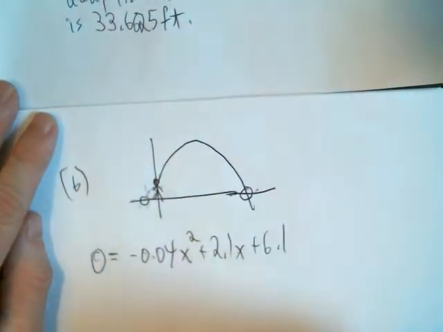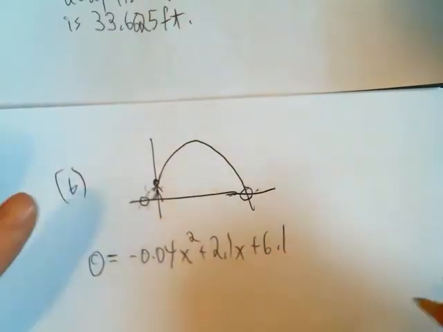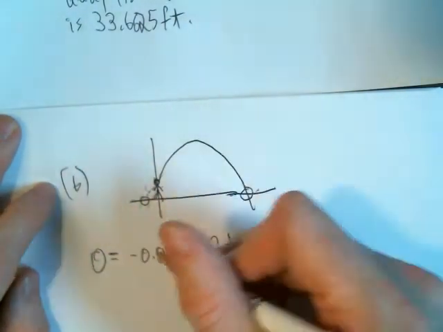We're going to have to probably go to the quadratic formula, sadly enough. You can clean it up a little by multiplying through by an appropriate value, we'll say negative 100.